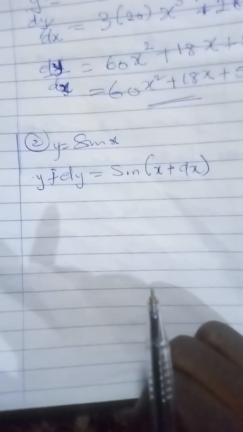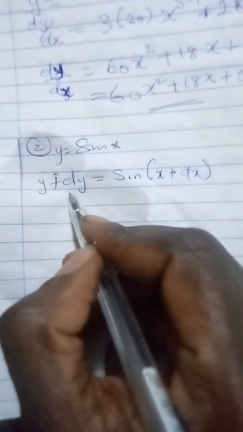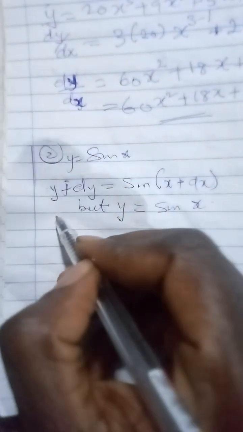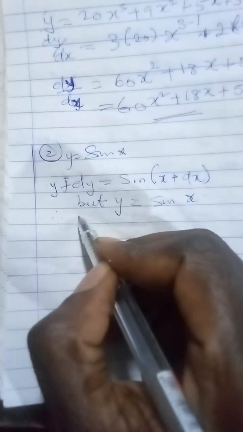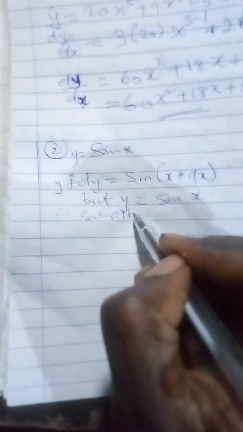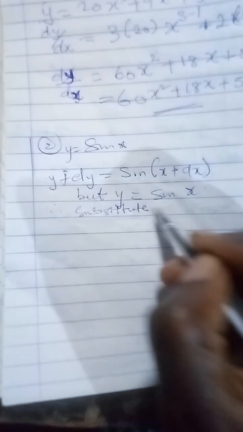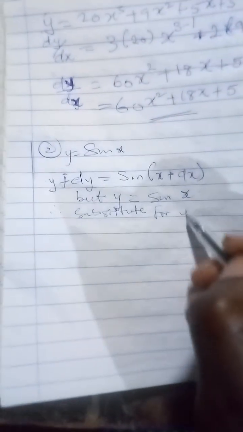Then after doing this now, don't forget that we said y equal to what? Sine x. So if y equal to sine x, therefore you substitute for y.